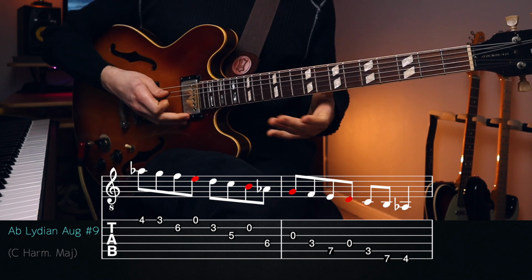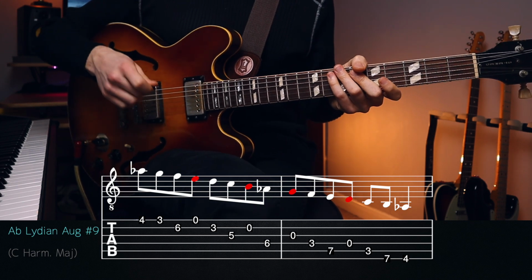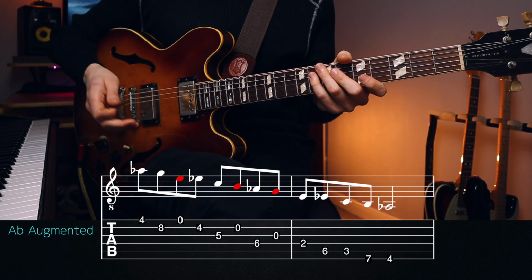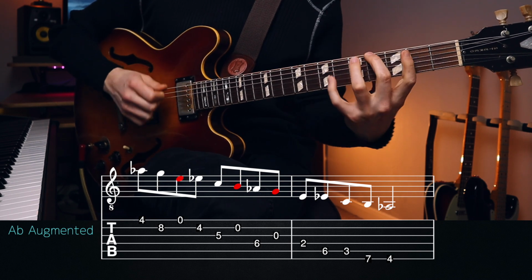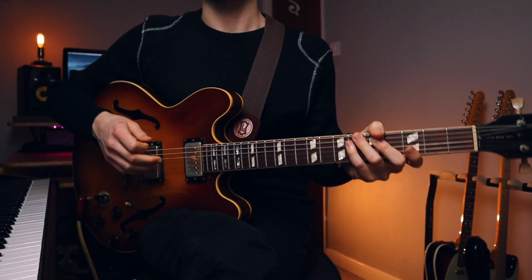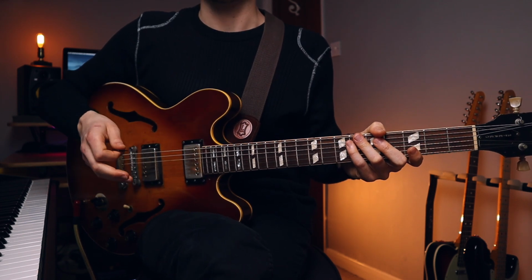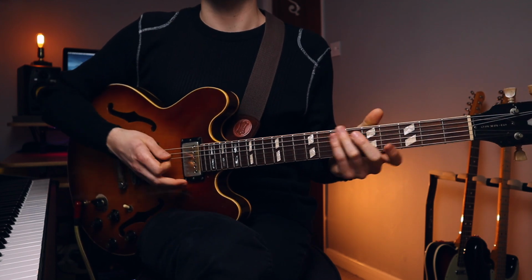By changing the E's to E flats, we could also get just an A flat Lydian sharp 9, which comes from C harmonic minor. As mentioned before, A flat augmented works really well because it's the same as the E augmented shape which we've already covered. Same for the A flat whole half diminished. That's the same as the F whole half shape, or the E half whole, or even the G half whole shape which we've just looked at.